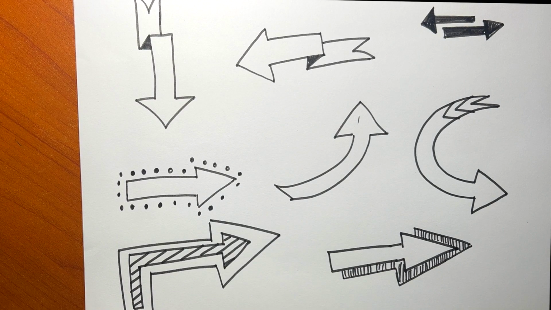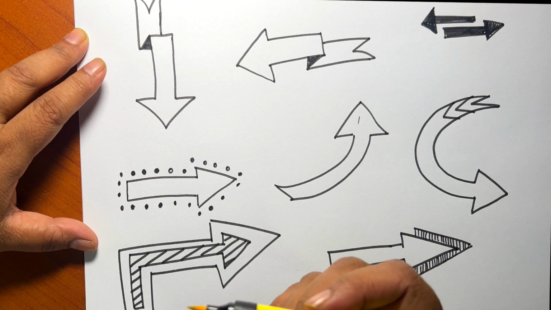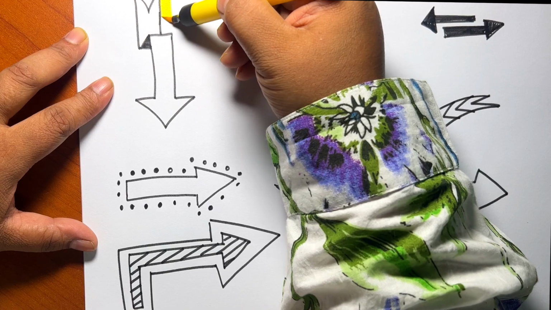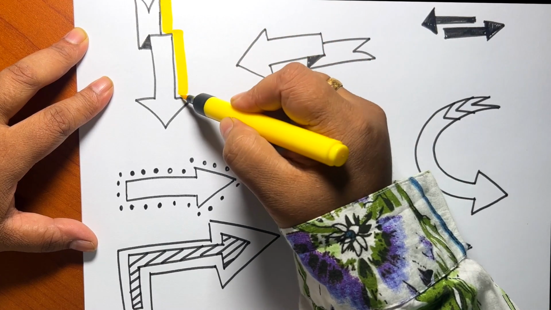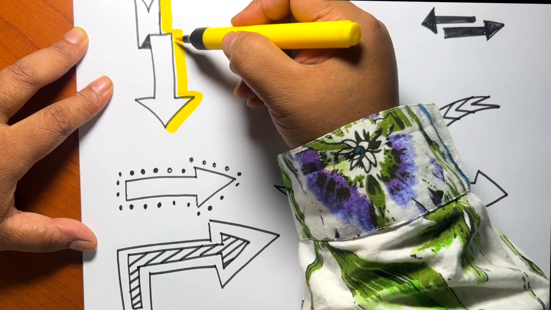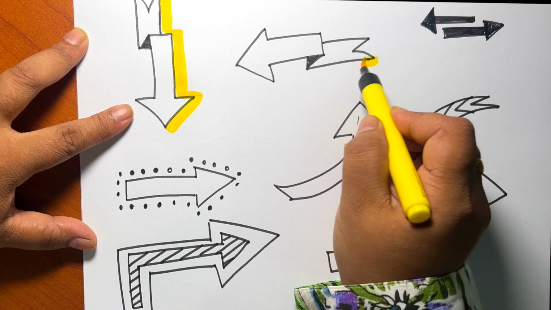Let's try highlighting these. Highlighting is a beautiful part of helping your arrow to pop up. So for this one, I'll just highlight it on one side. There you go. How about this one?